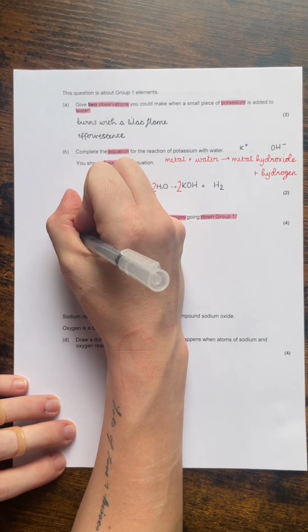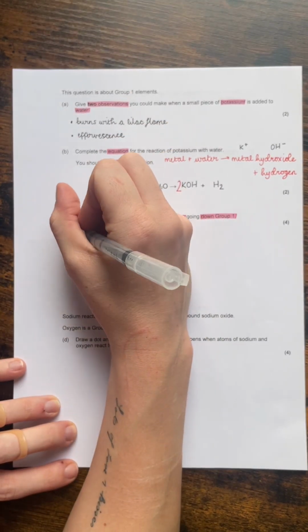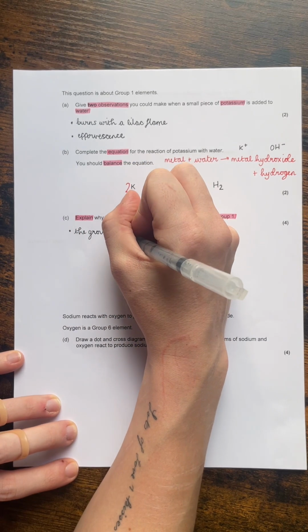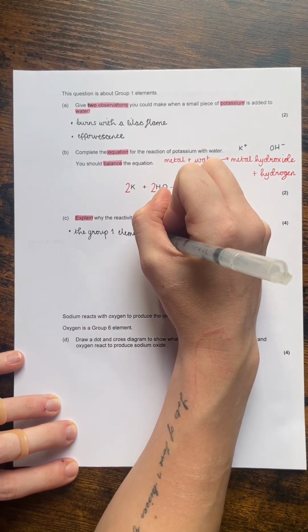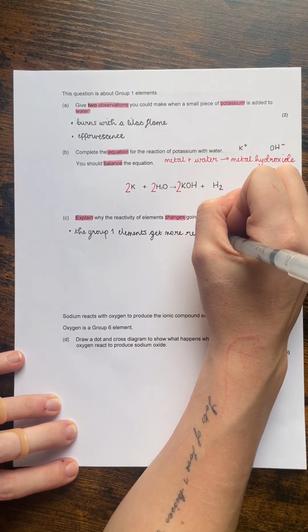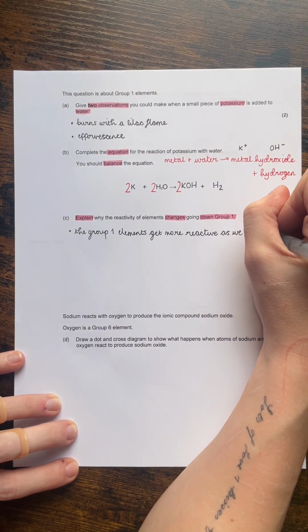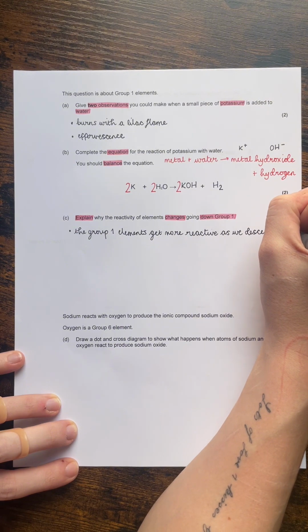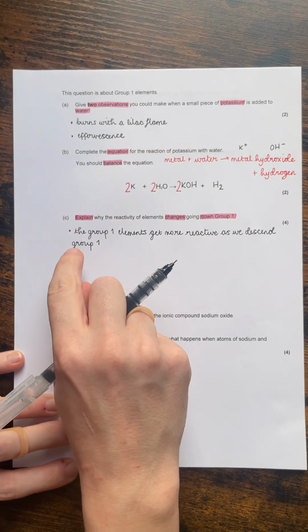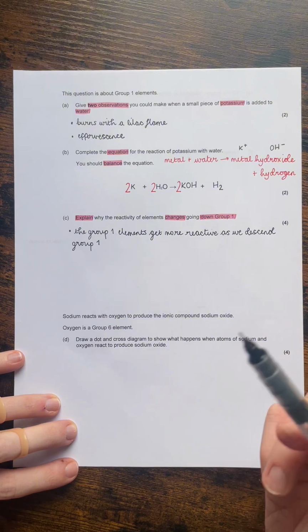So the first thing that I'm going to write, just go back and put my bullet points there, is that the group 1 elements get more reactive as we descend group 1, and that is illustrated by the metals moving faster across the surface of the water, the reaction occurring faster.